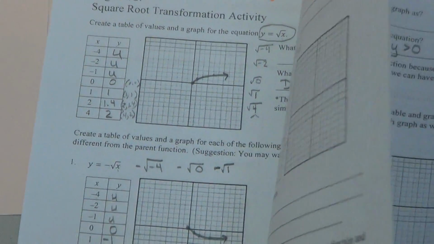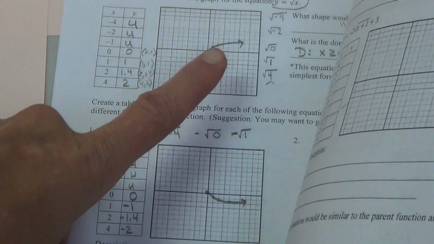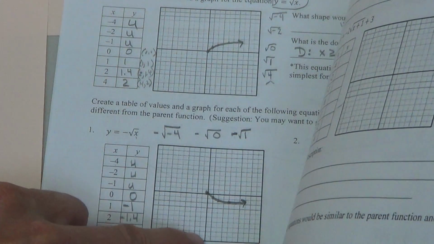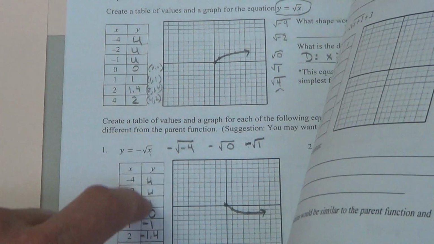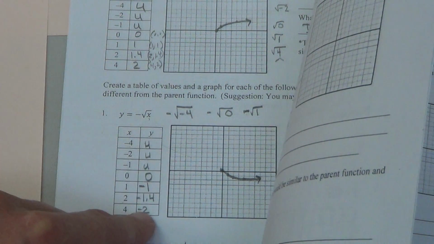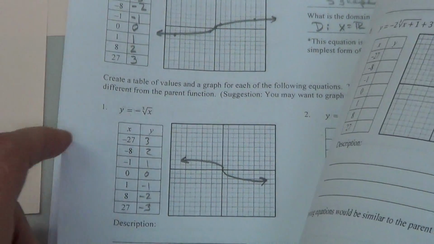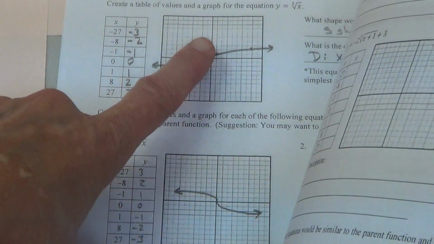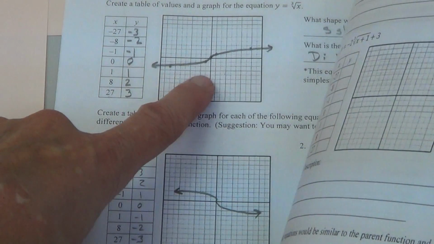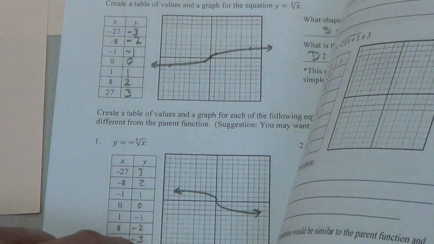Go back to page 8. You did a reflection of this. Look at what it did to the graph. Look at what it did to your values when you reflected. You're looking for a pattern here. In the cube, what did it do to the graph to reflect it? What did it do to the numbers?